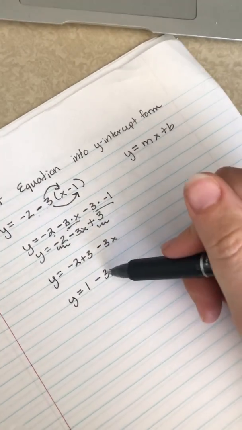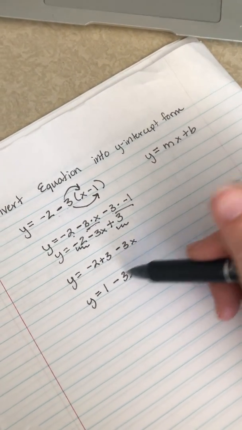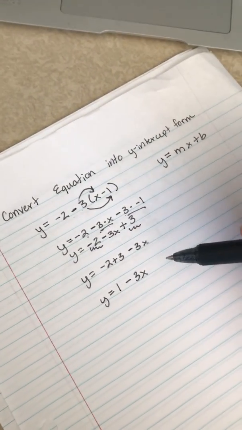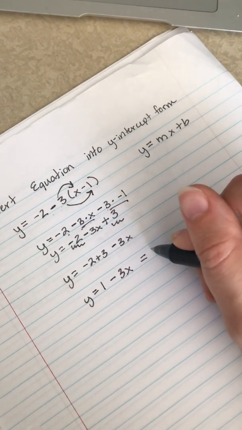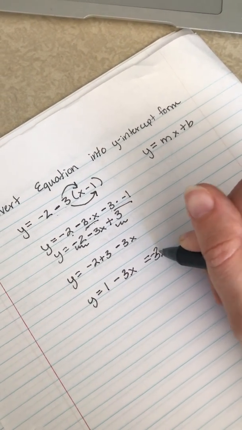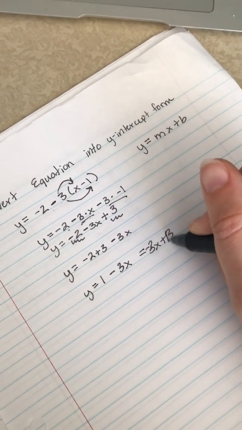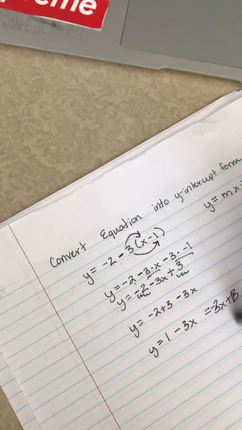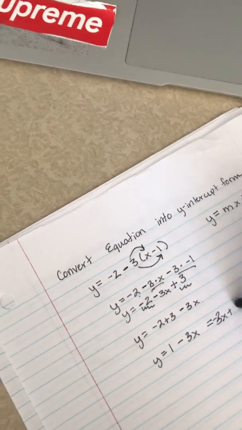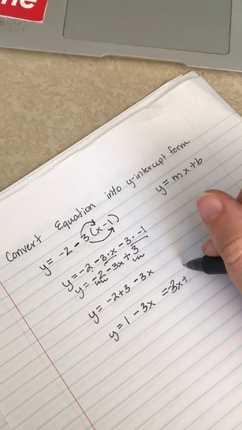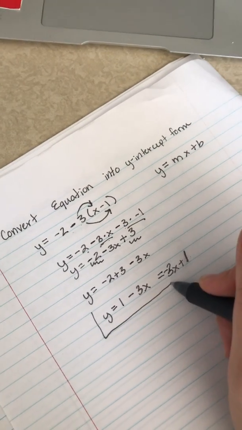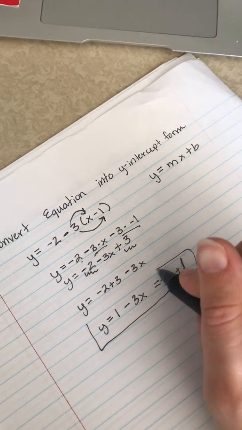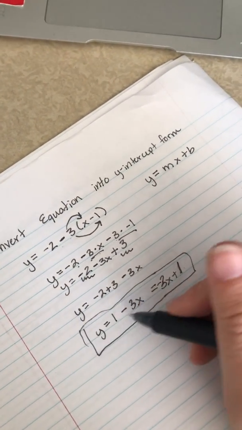And this actually is in slope-intercept form. Even though it's y equals b minus mx, remember, this is also equal to negative 3x plus 1. Sorry, that was not a 1, that was definitely a 3. So negative 3x plus 1. If you leave it like this, you are done, and that is your answer. Either one. I'll accept either one.